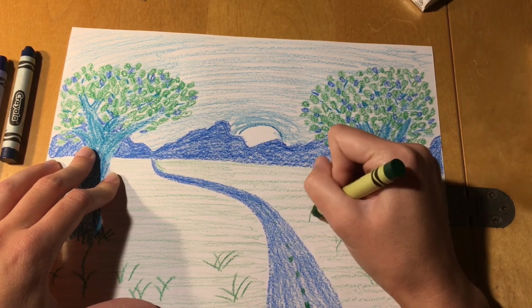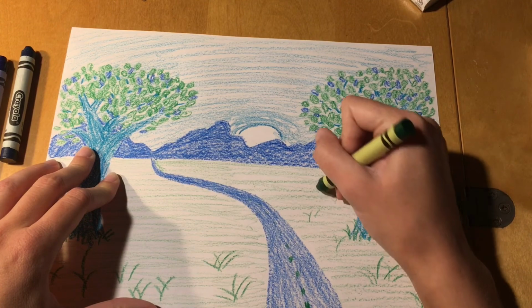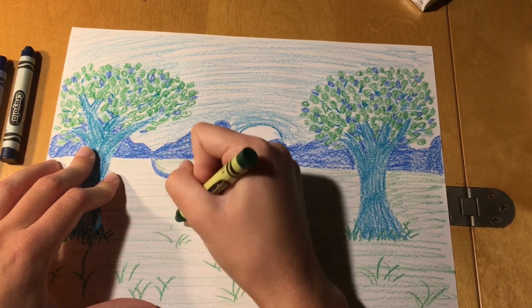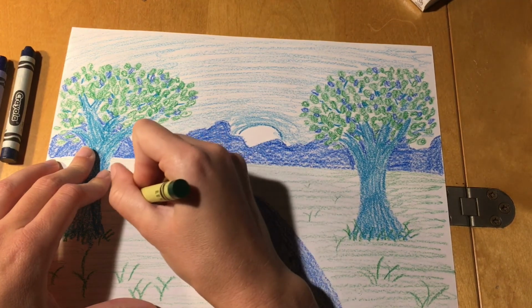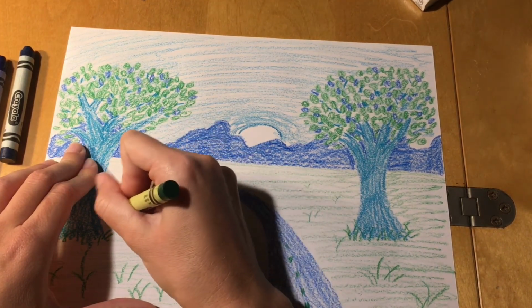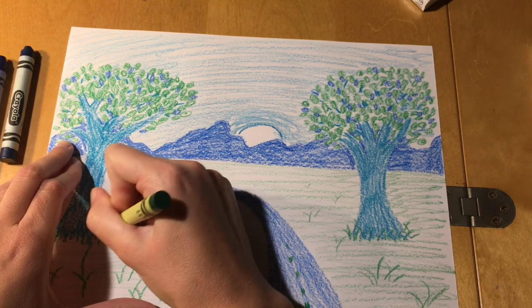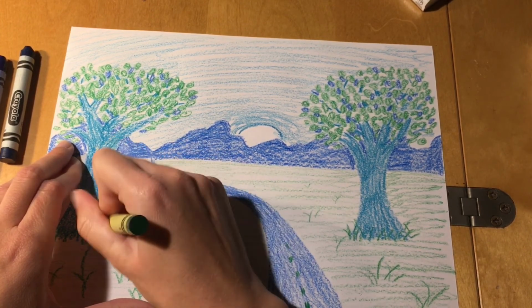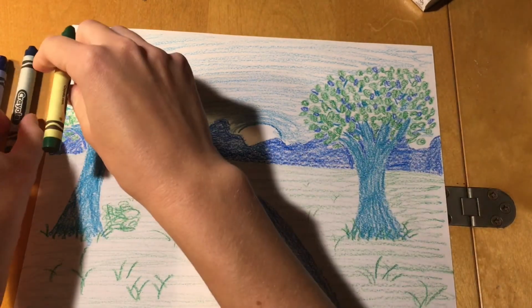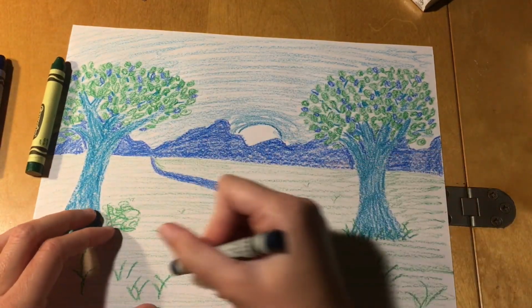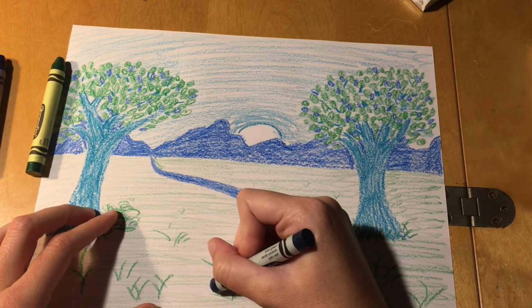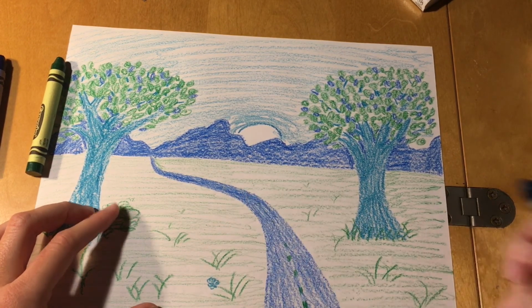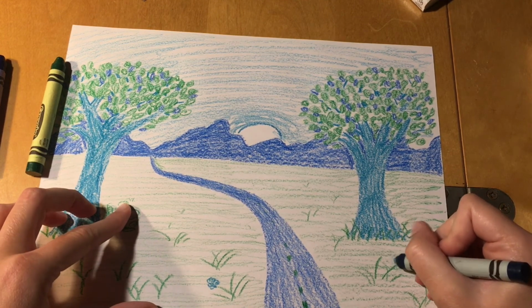A little bit farther away as they're farther away. Maybe a bush. Maybe I'll do a bush right here. This one's a flower. And this one's a flower.